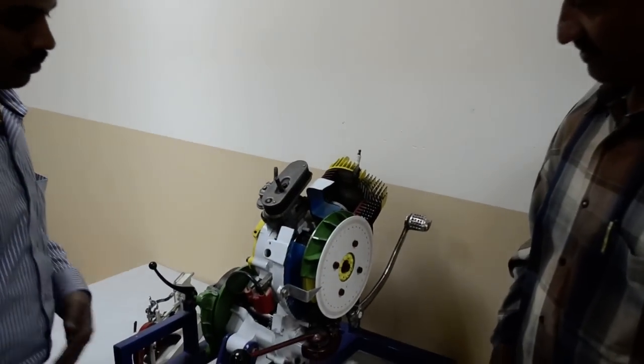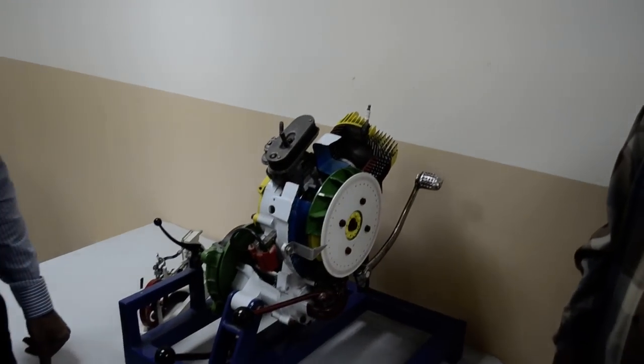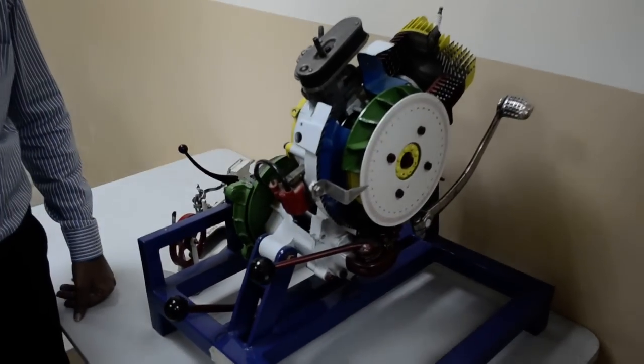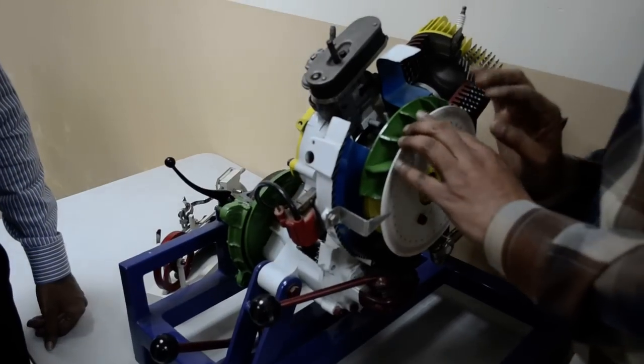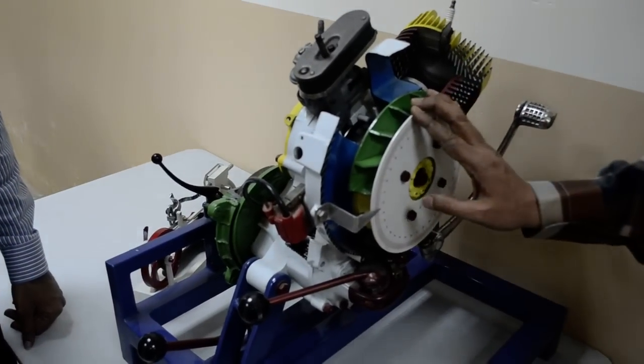Setup on which the students are expected to do the port timing diagram. So this is a cut section model of a two-stroke petrol engine, right?